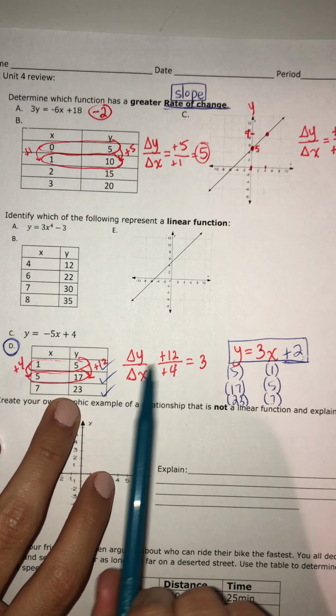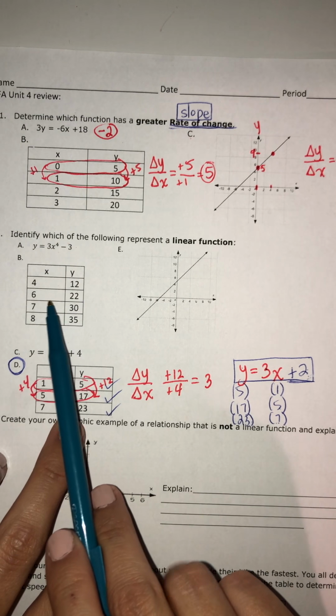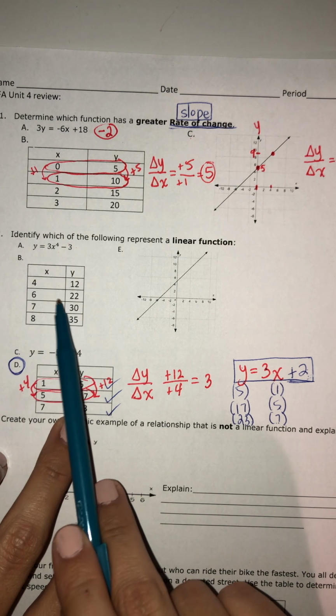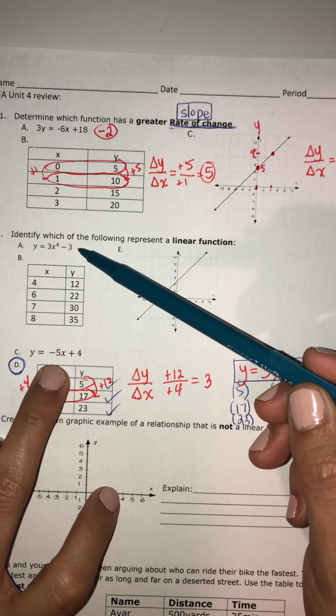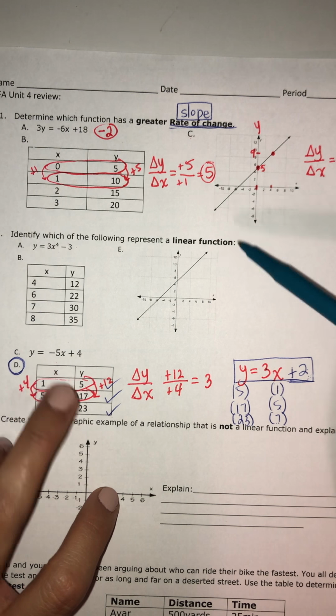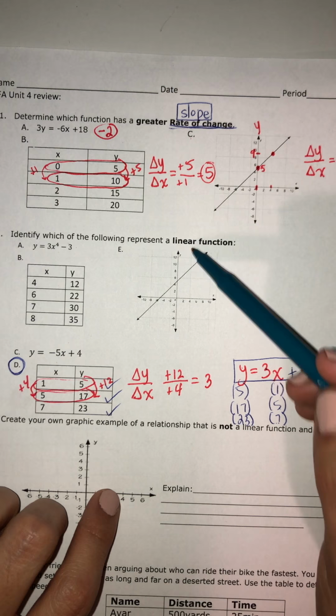So you're going to do this same thing with the table for option B to check if that one is linear. Remember the equations, you're checking to see which one doesn't have an exponent, and for the graph, you're checking to see if it gives you a straight line.